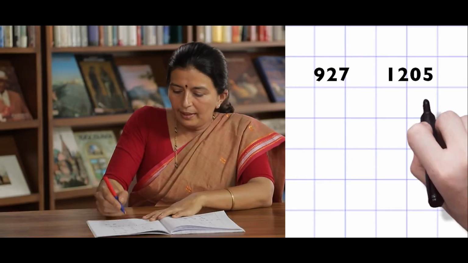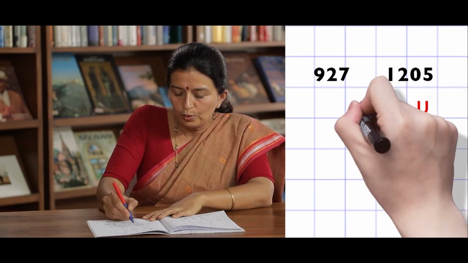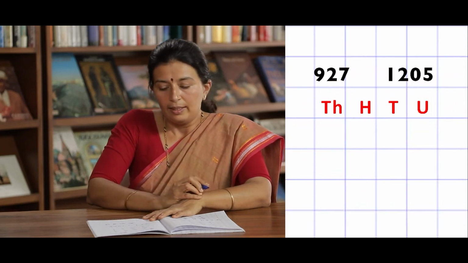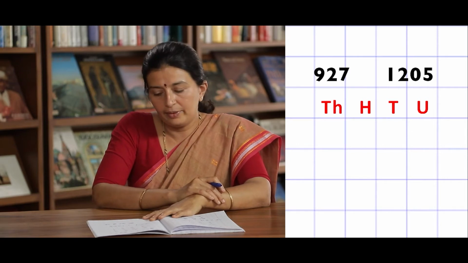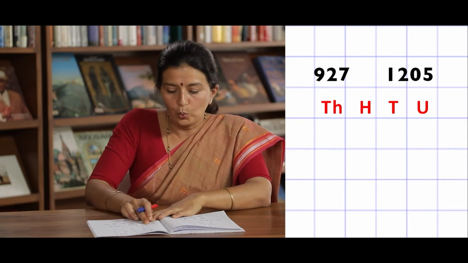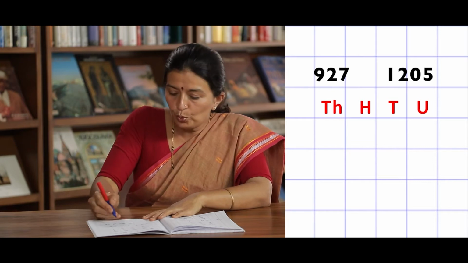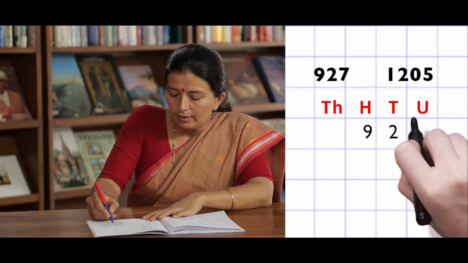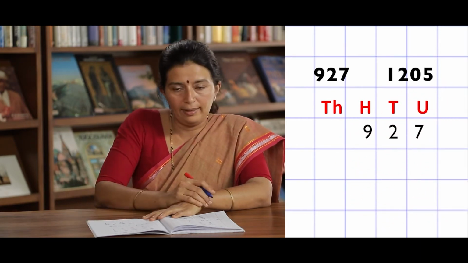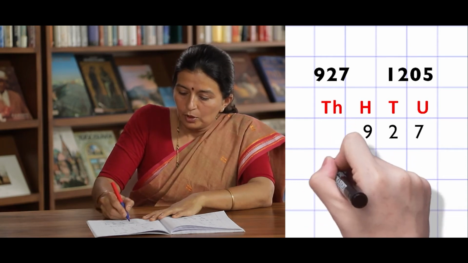That is why, to avoid such mistakes, we teach it using place value tables. Make them write and practice. When they make such a mistake, write units, tens, hundreds, and thousands. How will you write 927? 900, okay? Not 9000, right? 9 hundreds, 2 tens, and 7 units.